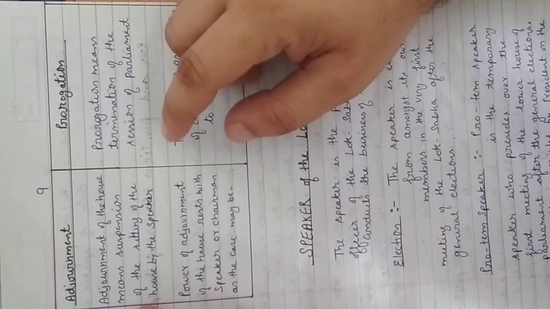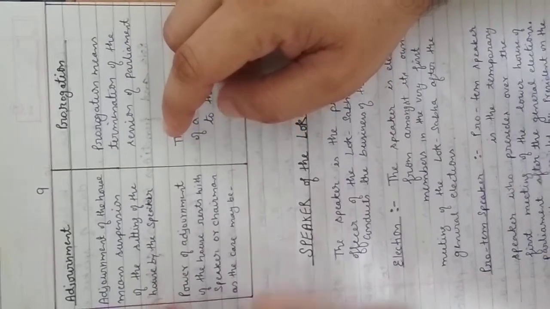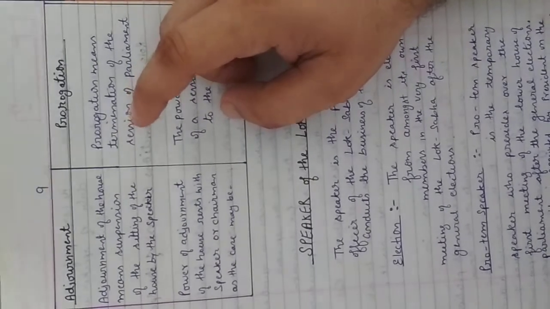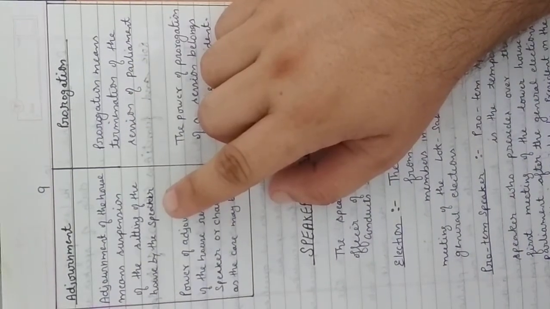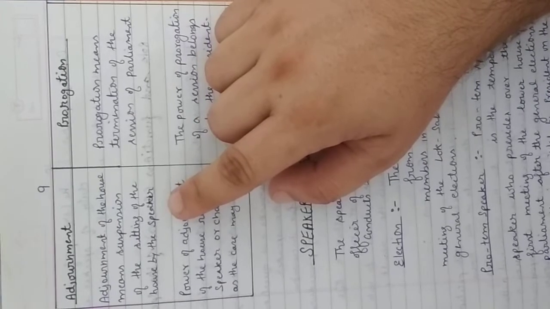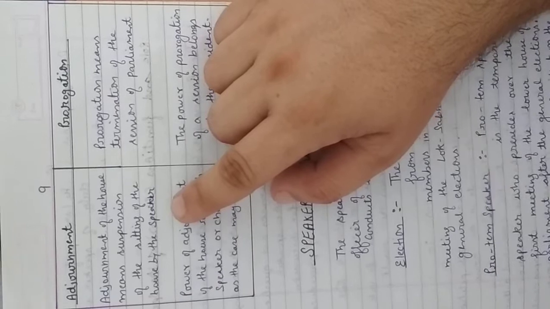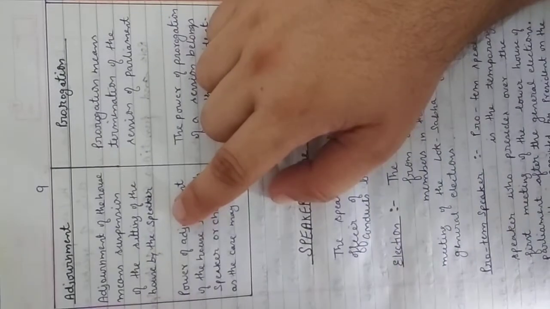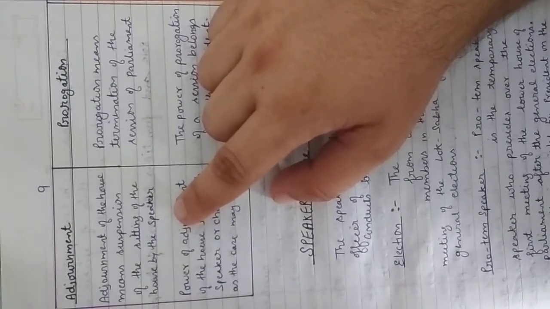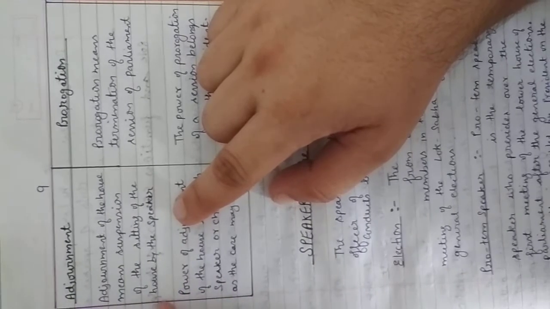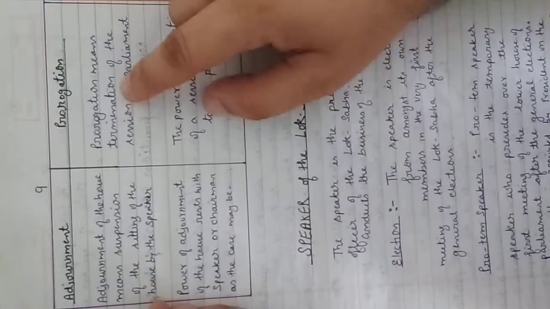Adjournment of the house means suspension of the sitting of the house by the speaker. Suppose the monsoon session is going on and today is the 17th, and I, the speaker of Lok Sabha, say that the work for the day is over, and now the Lok Sabha will meet again, not tomorrow but on the 19th. That is called adjournment.